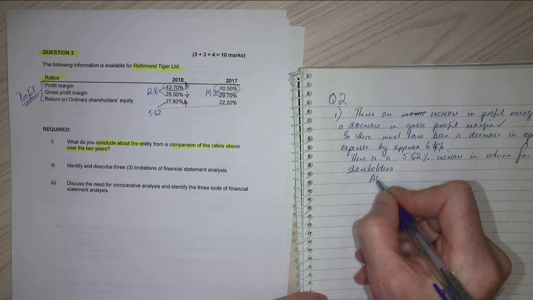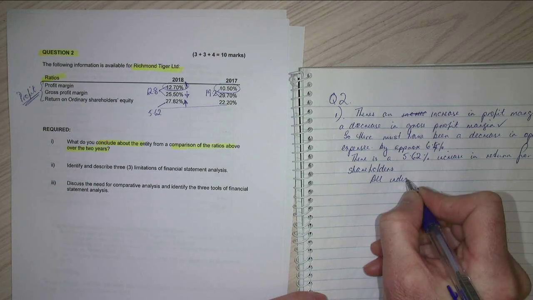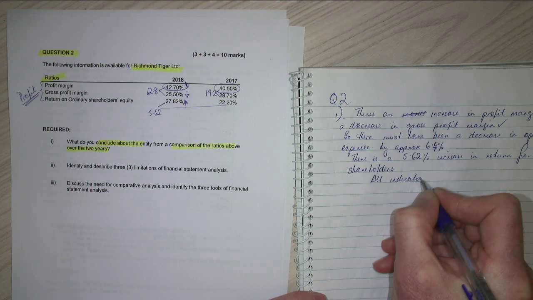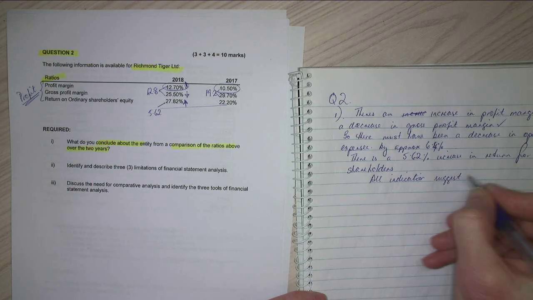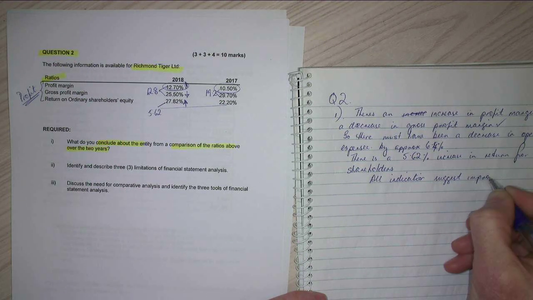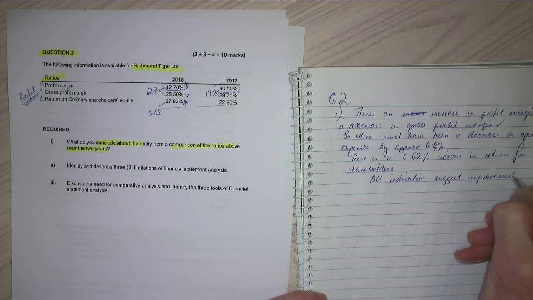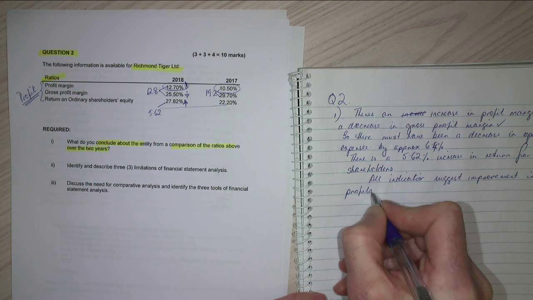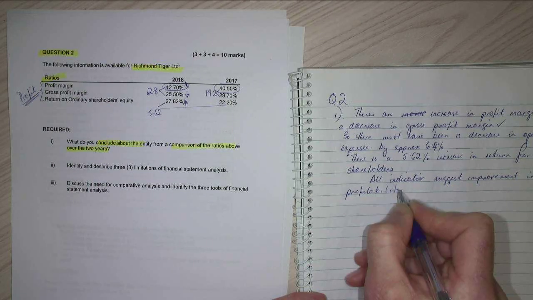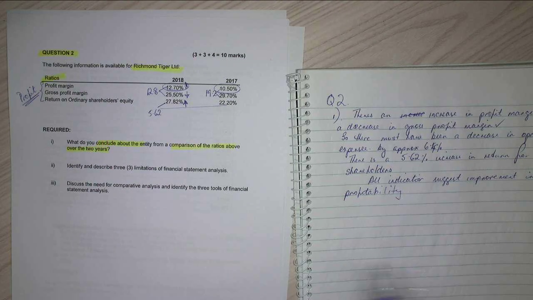All indicators suggest improvement in profitability. That takes care of one.